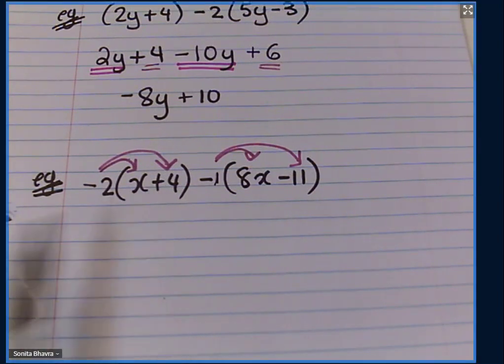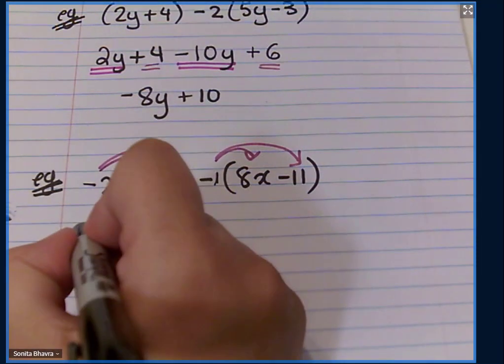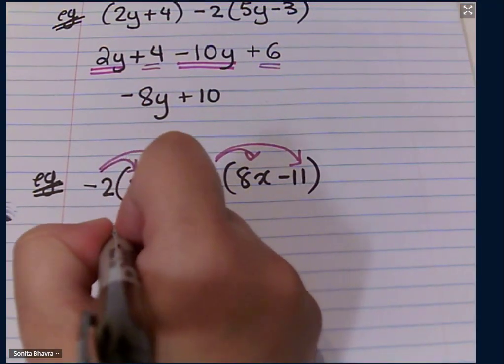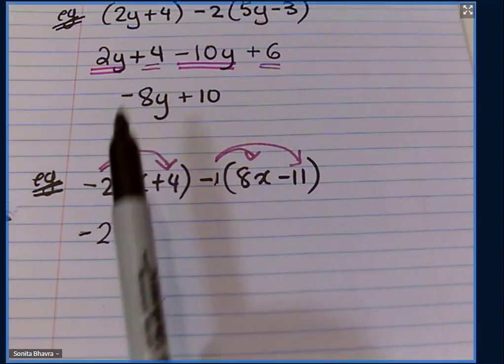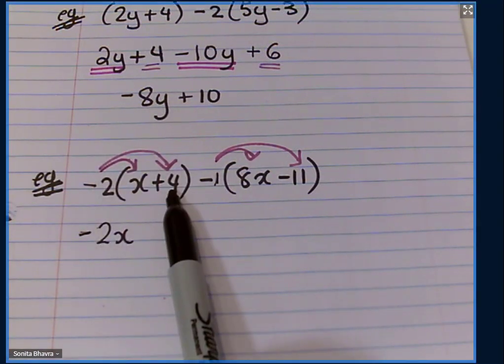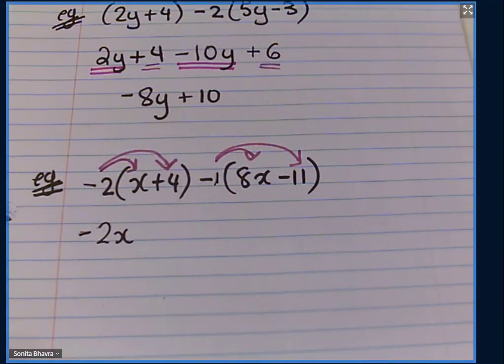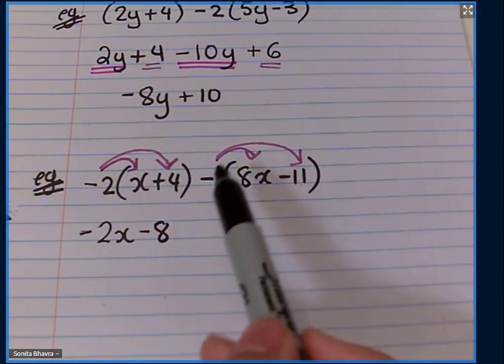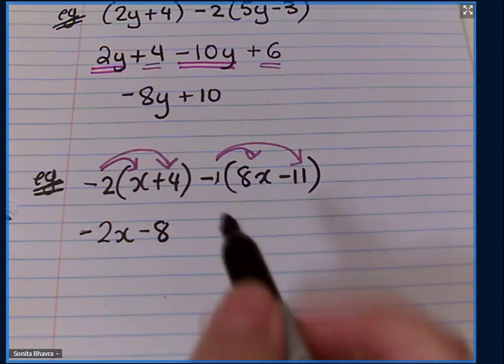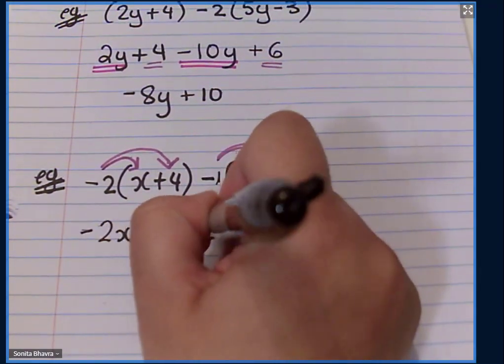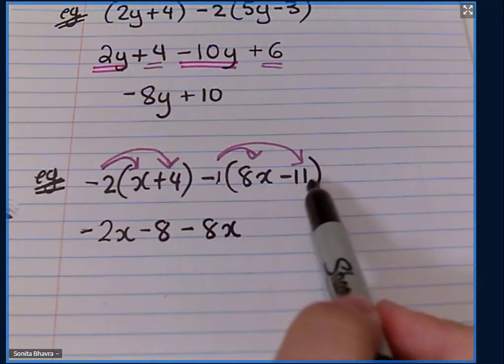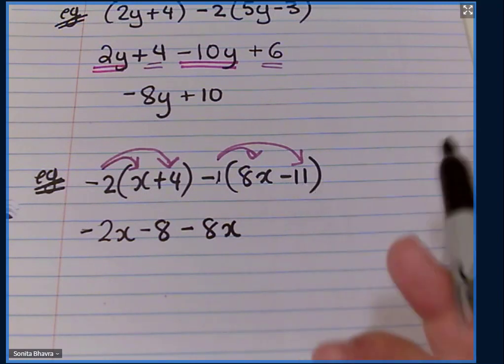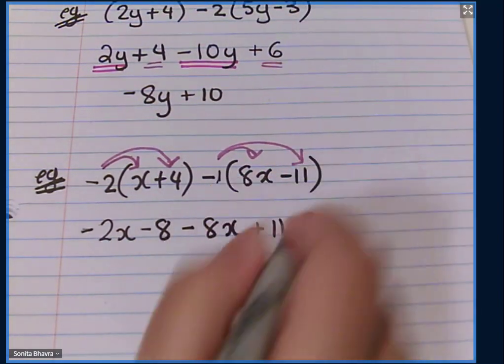All right, so let's multiply this first one out. So negative 2 times x gives me negative 2x. And then negative 2 times 4, that gives me negative 8. All right, and then here, negative 1 times 8, that's going to change it to minus 8x. And then negative 1 times negative 11, that just changes it to positive 11.